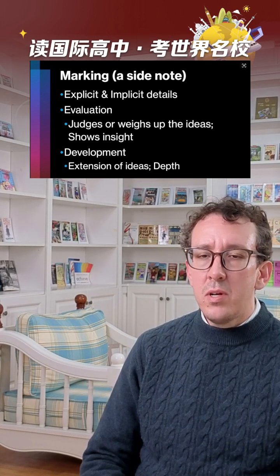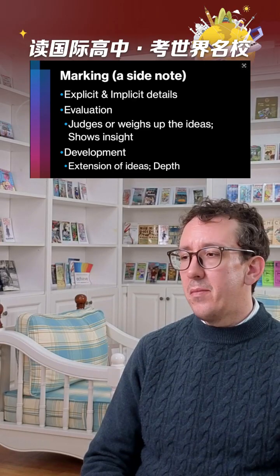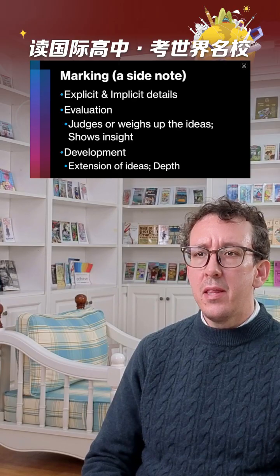So one of the broad things I would like to talk about is one of the things that we need to keep in mind about how these are marked. Okay, and there will be a particular focus later on in this presentation on the evaluation and the development, these 2 ideas.